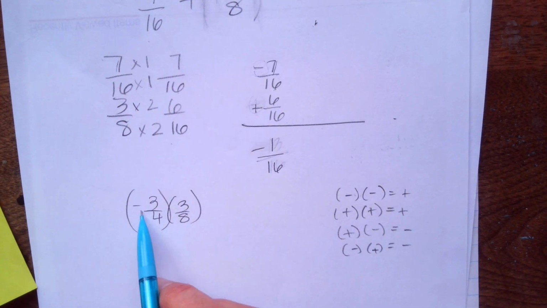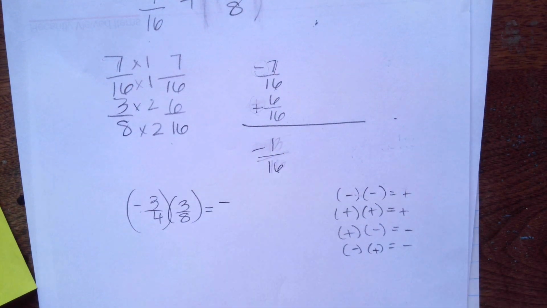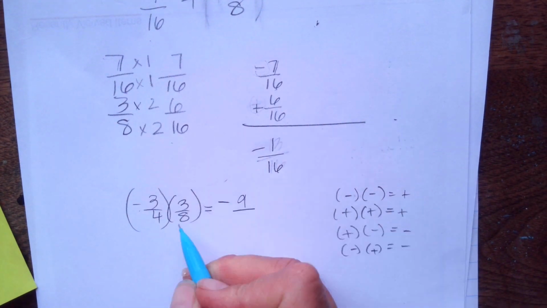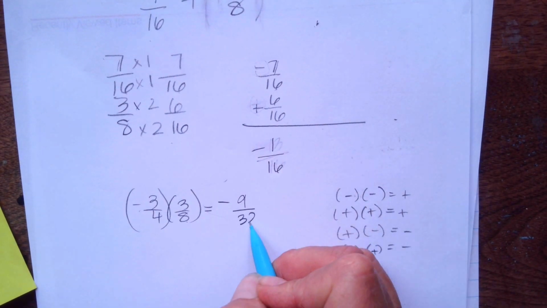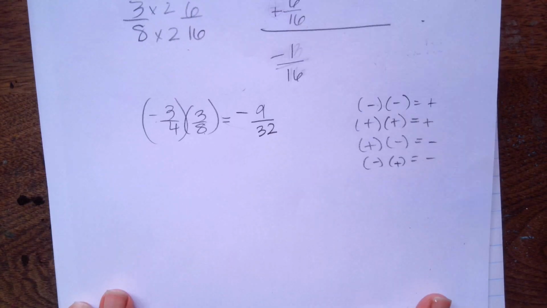So we have a negative and a positive, so we know that our answer is going to be negative, and then we just multiply across, or you can cross cancel, but in this case we do not have any common numbers, so we can't cross cancel. So 3 times 3 is 9, and 4 times 8 is 32, and then we see if we can simplify. We cannot.